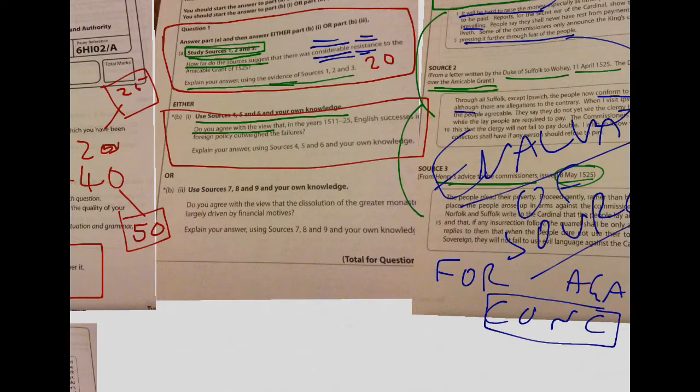This is about interpretations, not about sources in the same way. This is about looking at historians' views and which interpretation you agree with. So this is very much a kind of a for and against. Do you agree with the view that successes outweighed failures? Success on the one hand, failure on the other. Where do you stand? You need to use sources 4, 5 and 6 and your own knowledge.